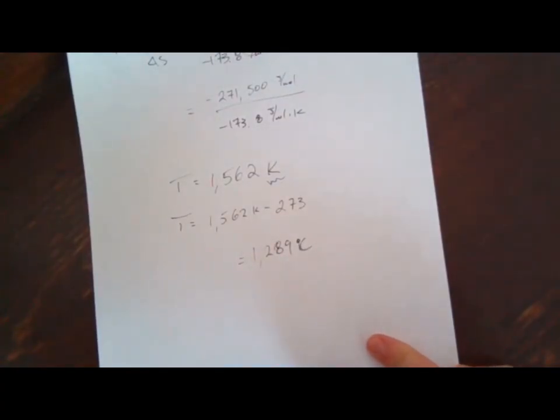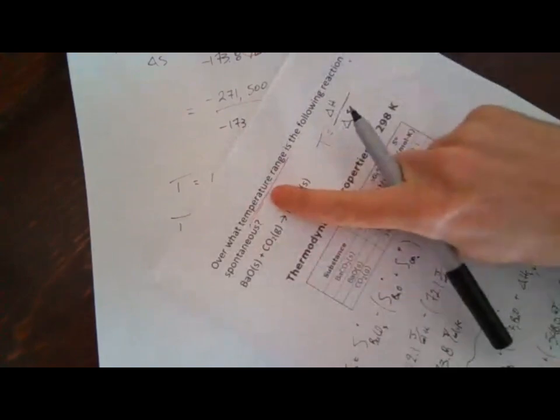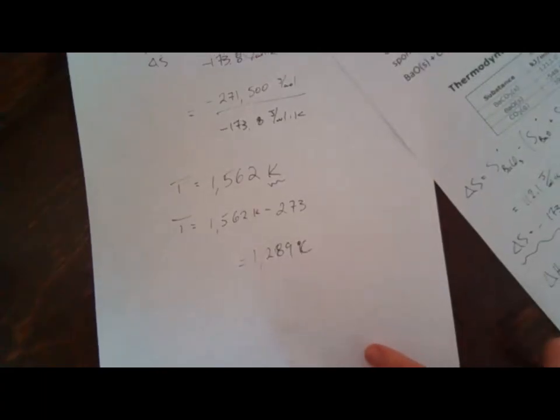And that still only gives us the temperature where the properties change. What we're really looking for is a temperature range. Not just the temperature where it changes, but which side of this the reaction is spontaneous. To figure that out, we need to look at whether this is enthalpy driven or entropy driven.